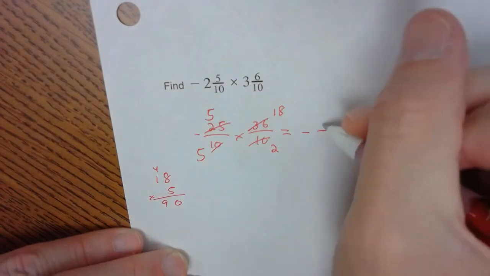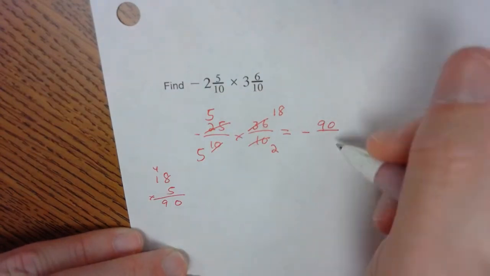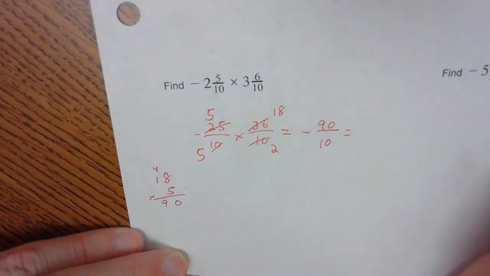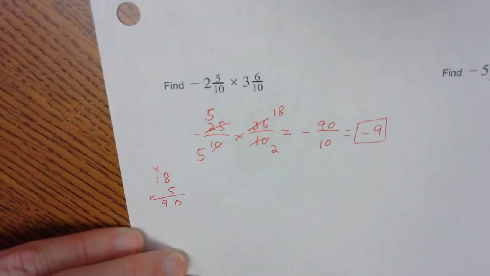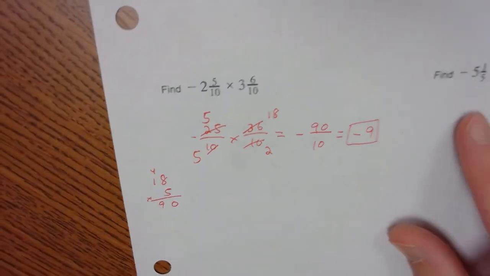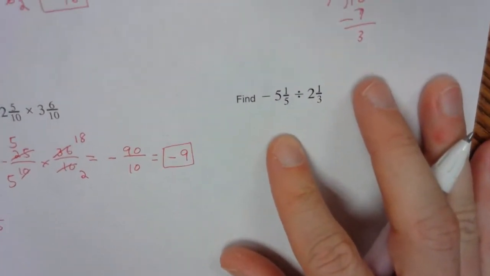Gives you 90. 5 times 2 is 10. So now I have a division problem. 90 divided by 10, it's still a negative. It's negative 9.